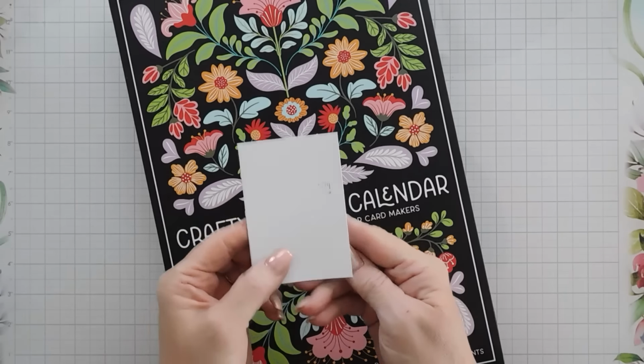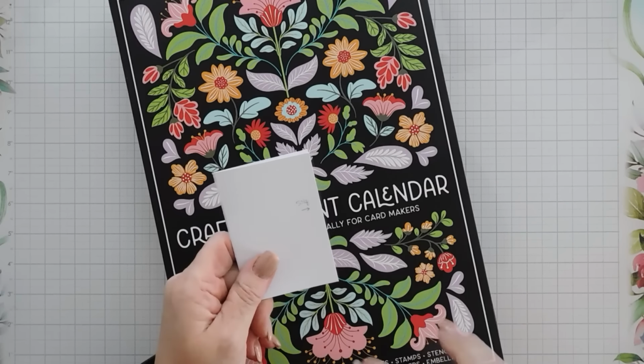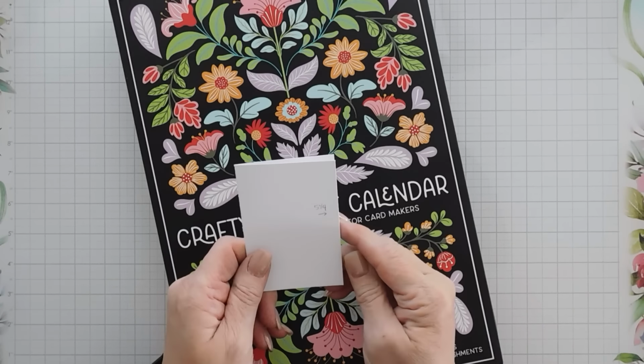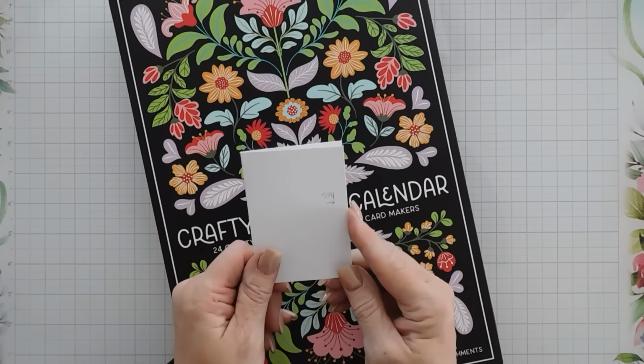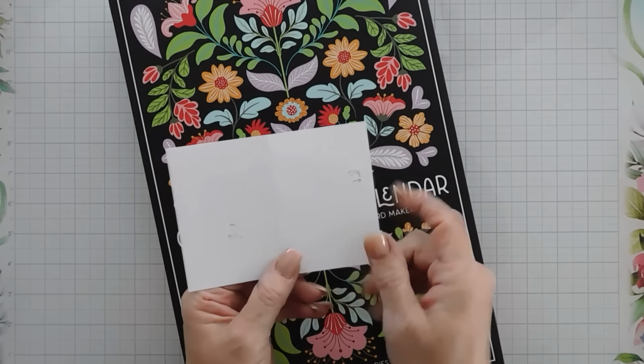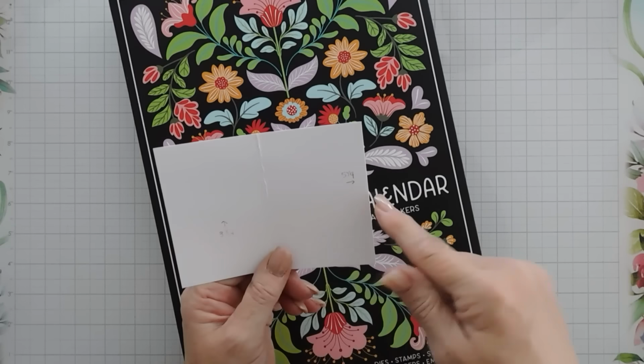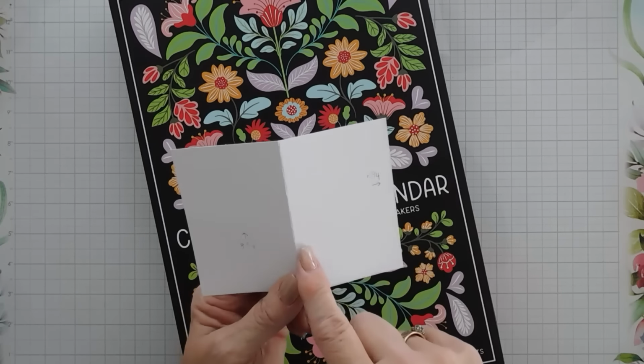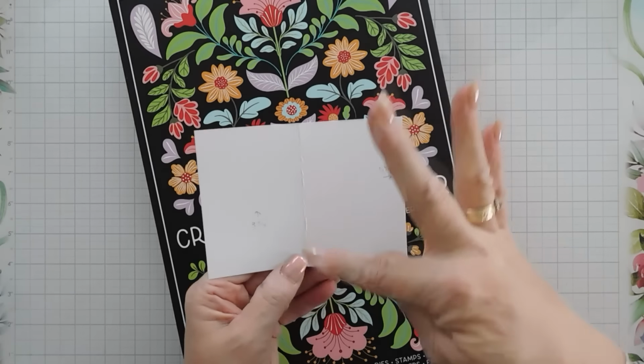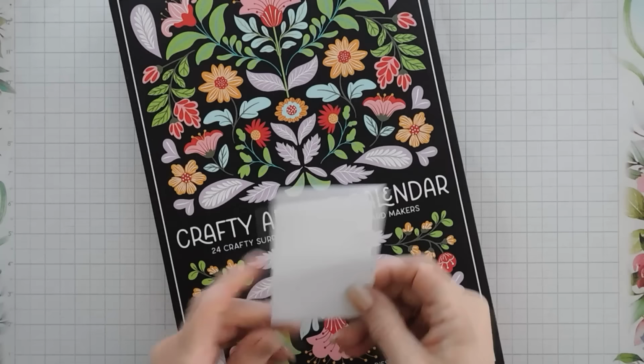First, I'm making some note cards. In case you missed day 1, I'll link it up here. You can check that video out. But the note card size, if you open it up, measures 5 1/4 inches wide, and then I just folded it in half. And then this is 3 3/4 inches tall. So these are my little note cards.